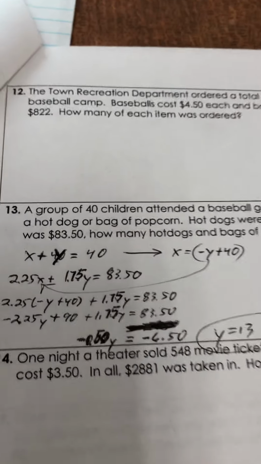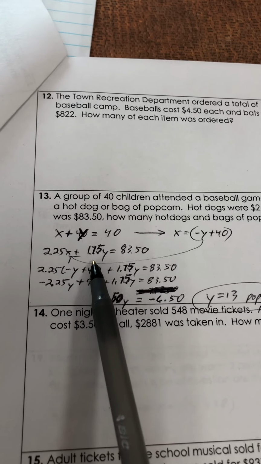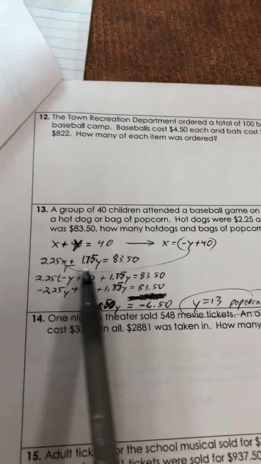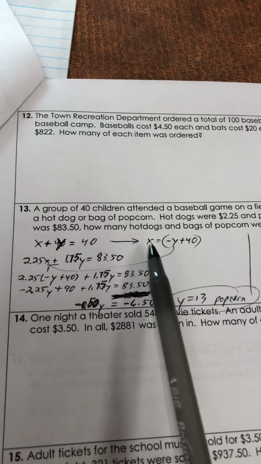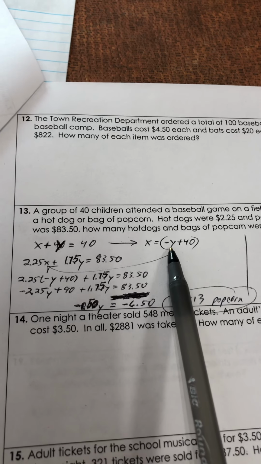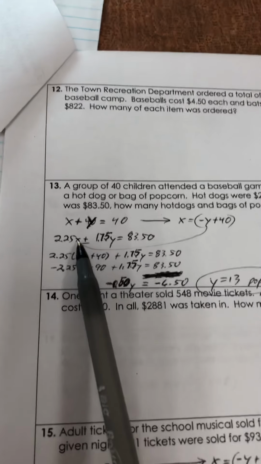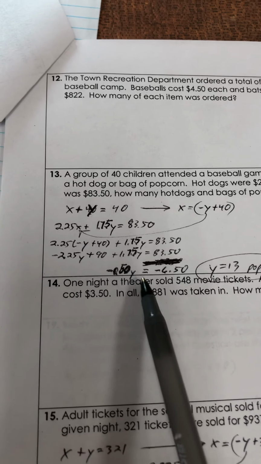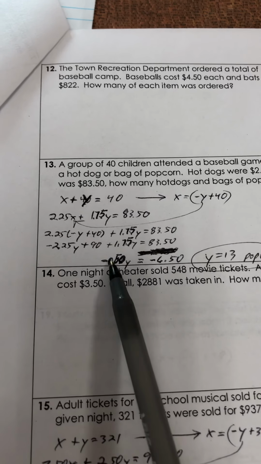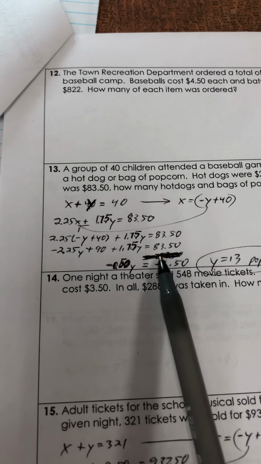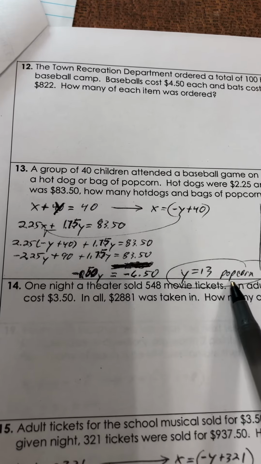For number 14, we have the two equations, creating the system of equations listed here. And I just changed the first equation to equal what x would equal. So I isolated x. I plugged that x value in, and I solved for y, because now I was just dealing with y's, and you can see how I did that. Sorry how sloppy this was. I was doing the wrong thing for a second there, and I ended up getting 13 popcorns being sold.